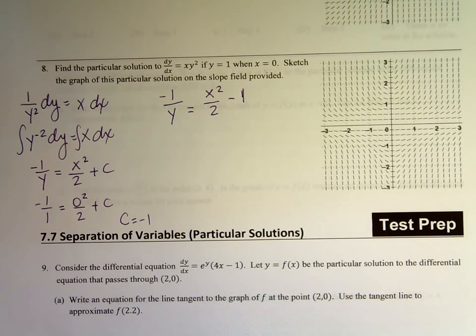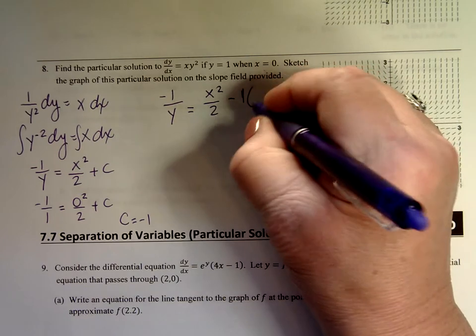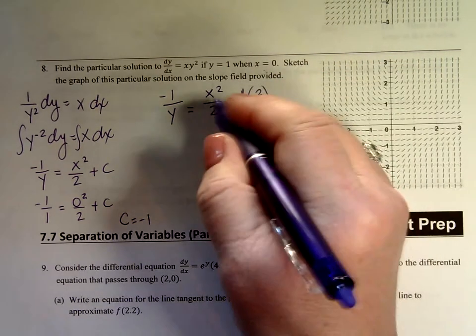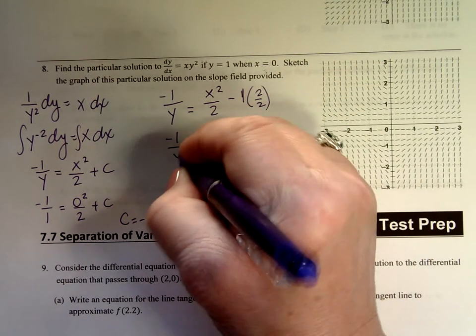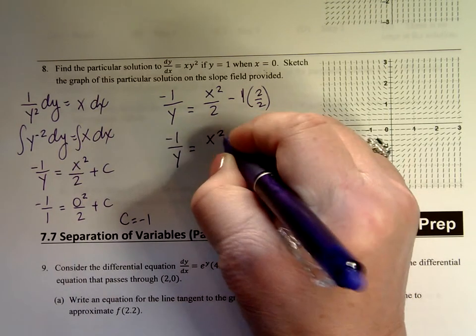Can I currently do my flippy-do? And the answer is not quite, because remember it has to be a single fraction equals a single fraction, a proportion, for you to be able to play those proportion games. But I can change the 1 into 2 over 2. That'll let me combine them together. So negative 1 over y equals x squared minus 2 all over 2.